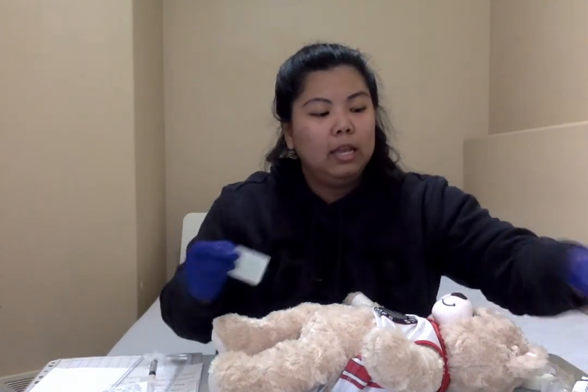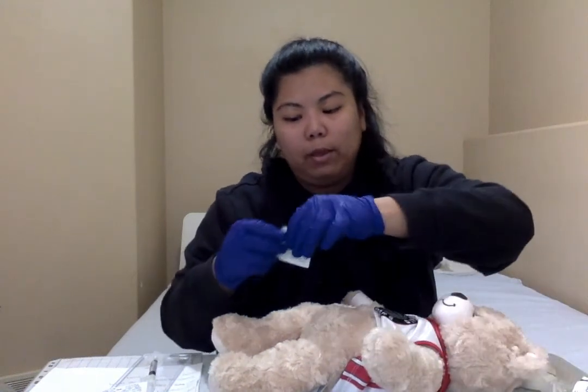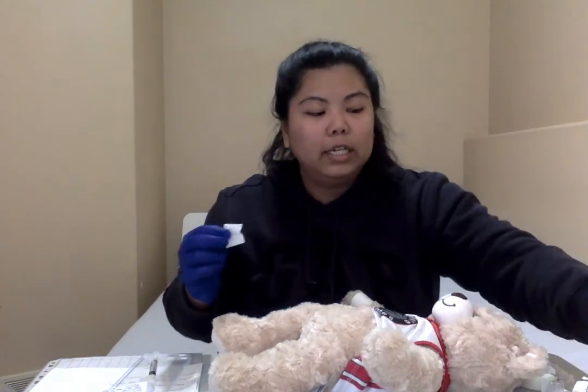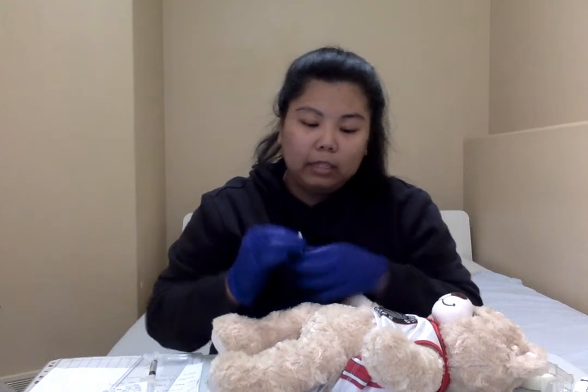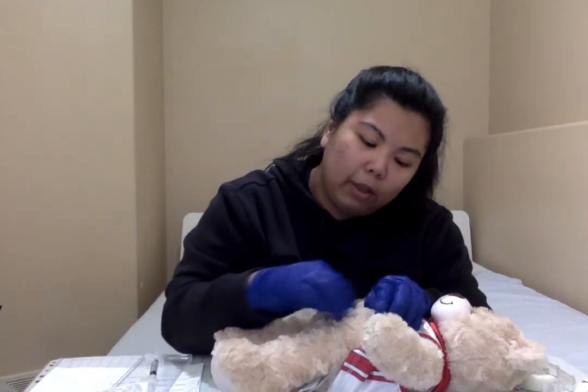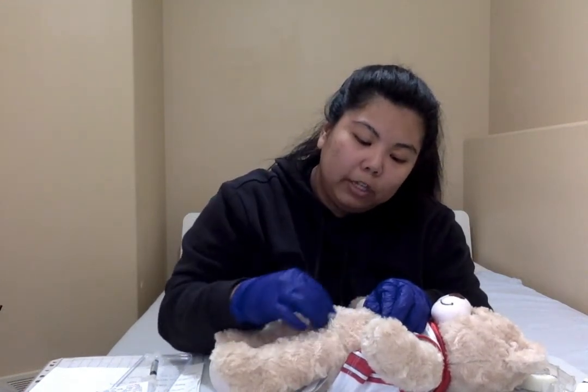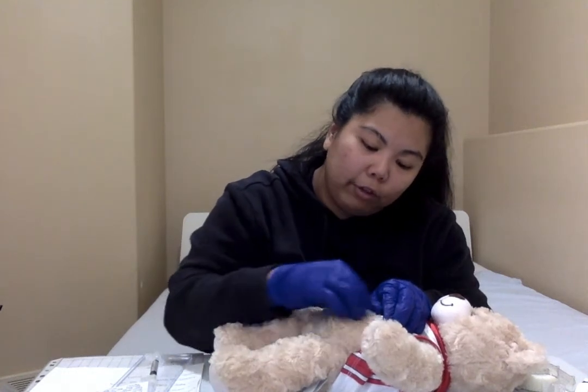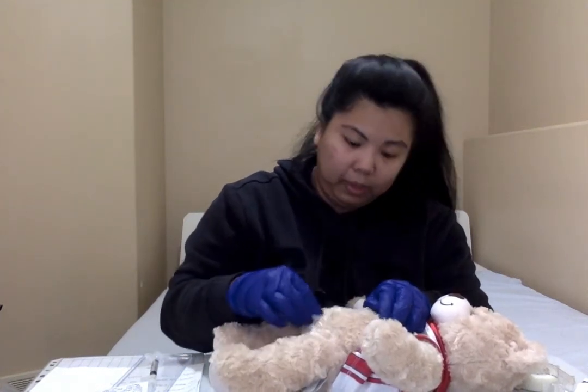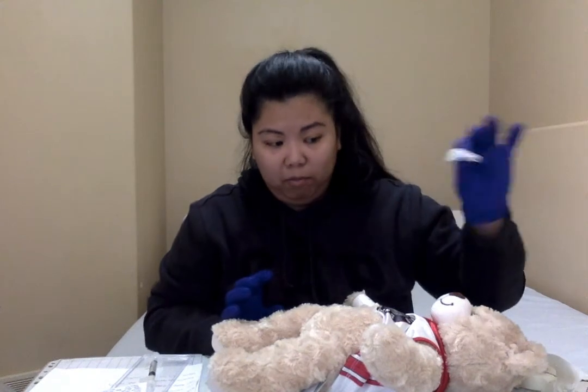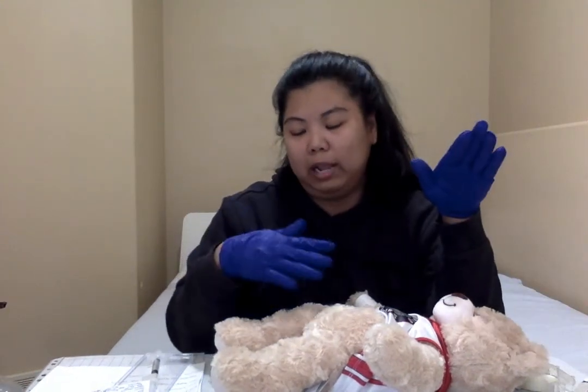We want to clean the injection site with an alcohol swab again for a good 30 seconds. We're going to do that in a circular motion, starting from the inside, working our way out. And we want to make sure that it's all clean, again for 30 seconds. And then let's pretend that I've been wiping it for 30 seconds, and then we want to let it dry before we start injecting.